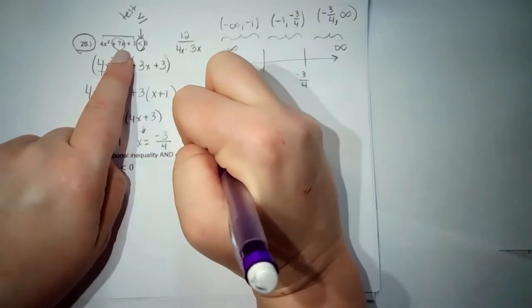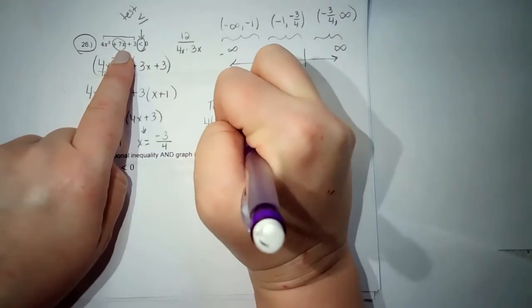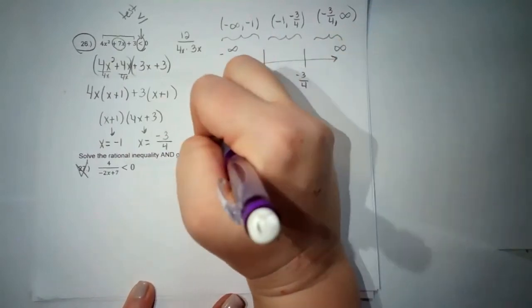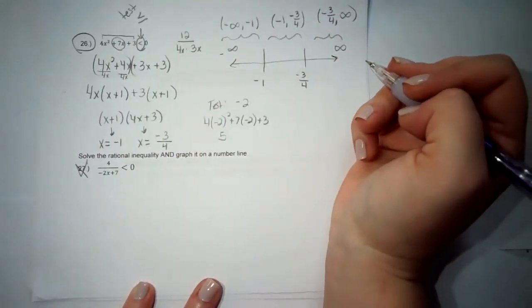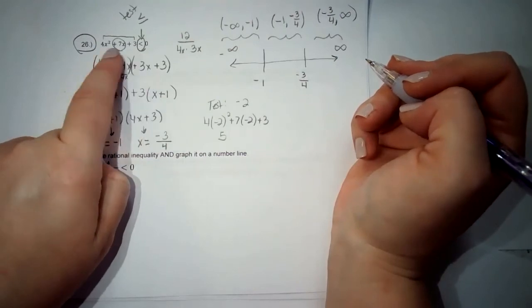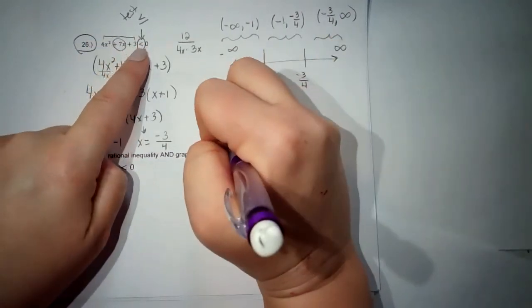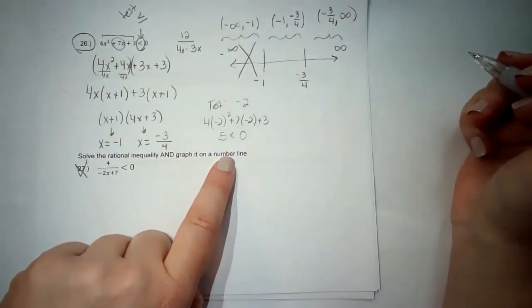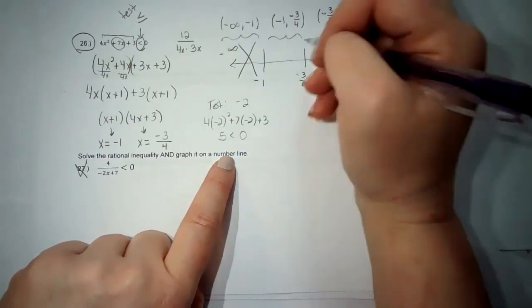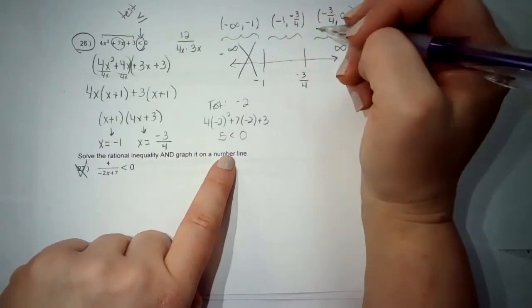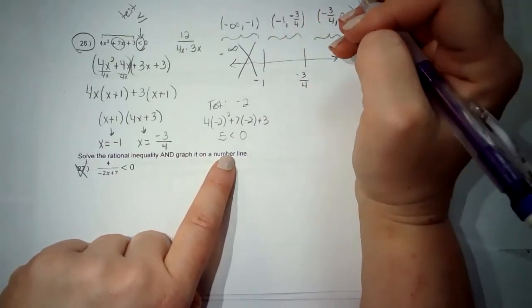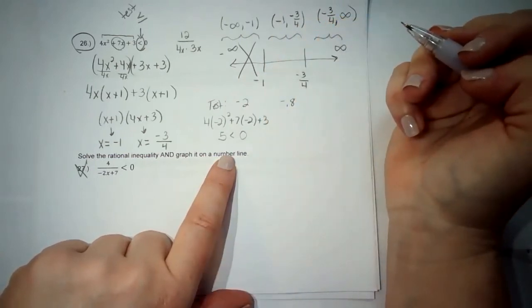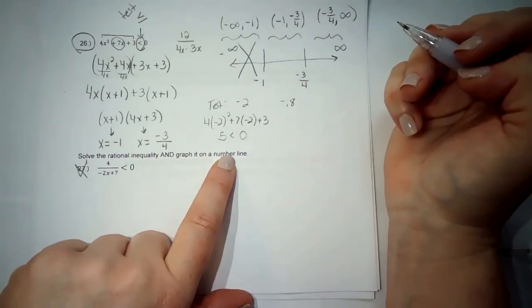So I'm going to have 4 times -2 squared plus 7 times -2 plus 3. When I plug it in there and test it, I came up with a +5. Okay, now this original inequality told me that everything on the left is supposed to be less than 0. Is 5 less than 0? No. So that interval is not true. Okay. Now here's the stinky part of this example. I got to have a number between -1 and -3/4. I chose -0.8. Yours won't be anything weird like that. It'll be very clear, nice numbers that you can pick.